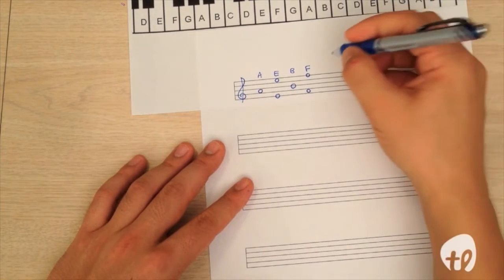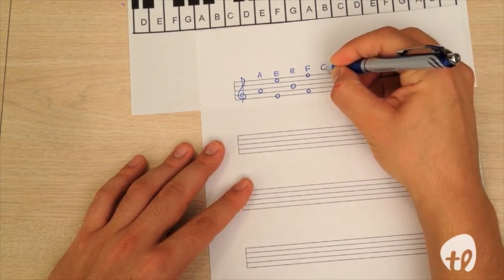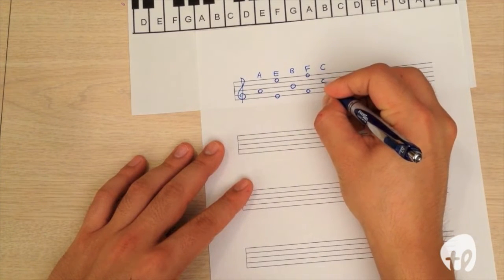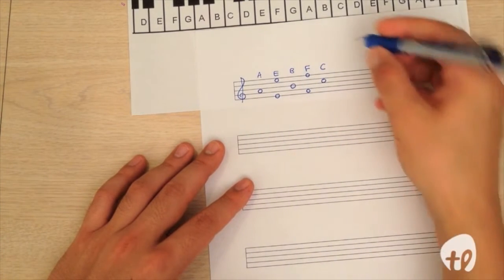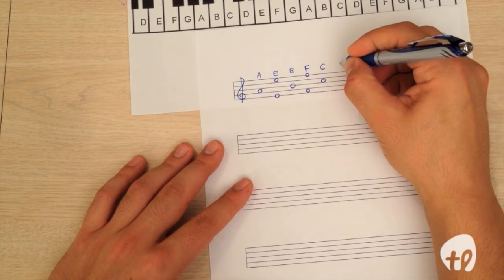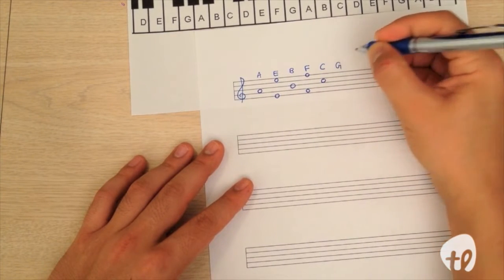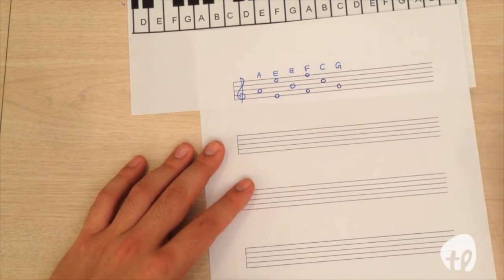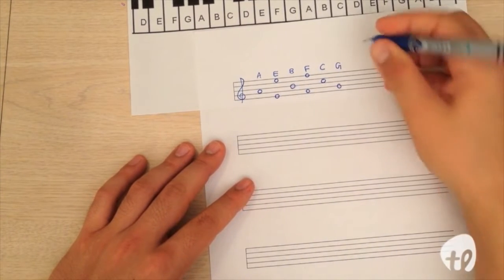Next, let's do C. And finally, G. And I'm sorry, one more. D.